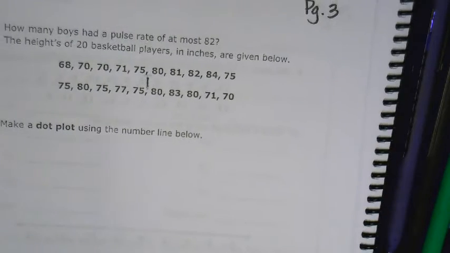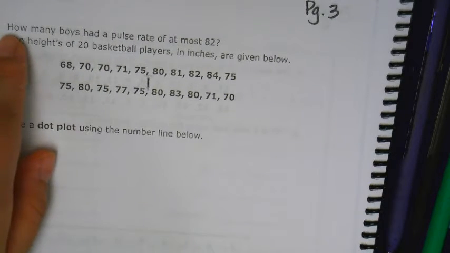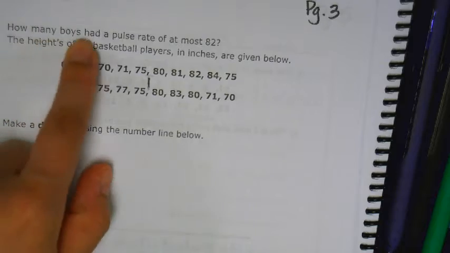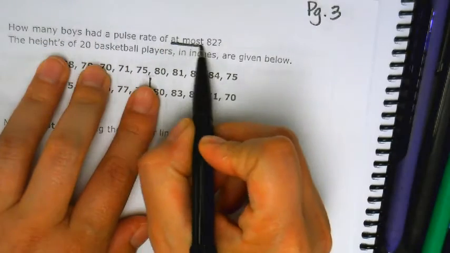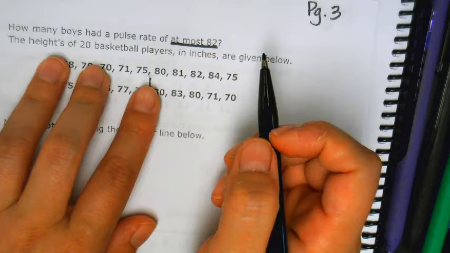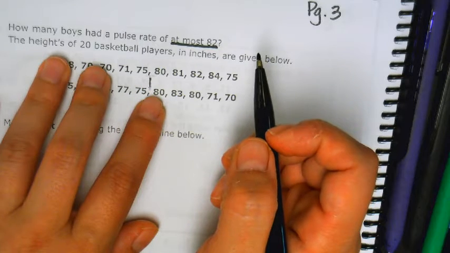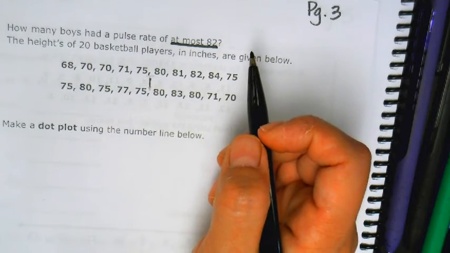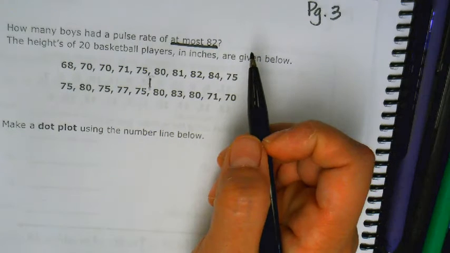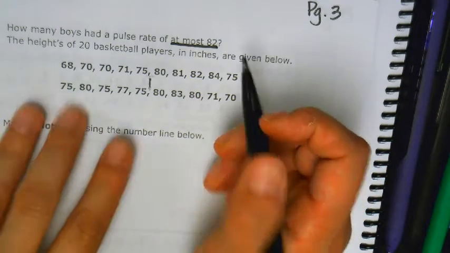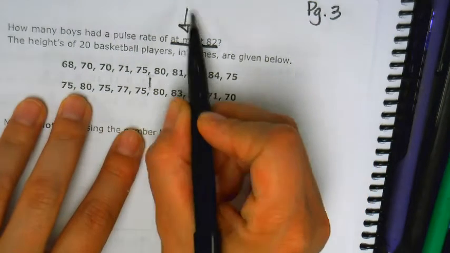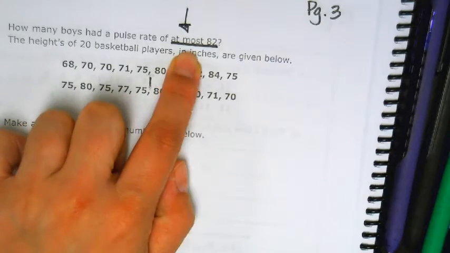All right. Oh, D goes with the previous graph. How many boys had a pulse rate of at most 82? At most. At most 82. Which one's that at most? Is that above 82 or below 82? Below. So at most is below 82.